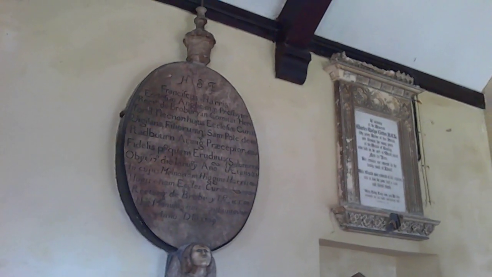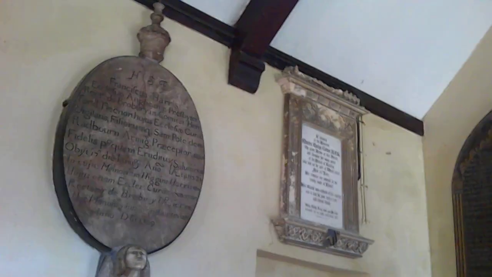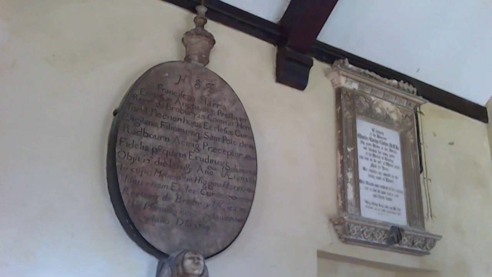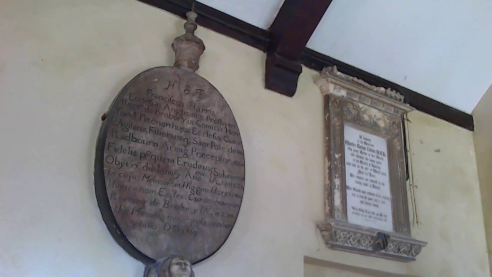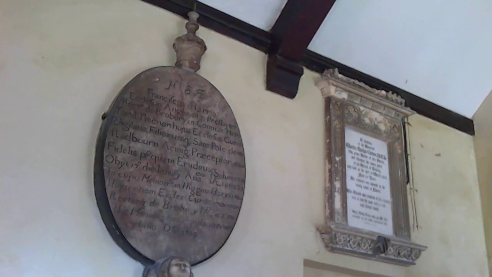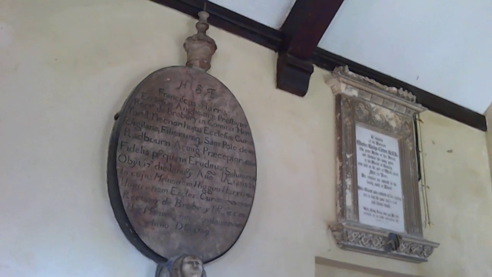Now here we have one of the posh monuments. Francis Harris, Ecclesiae Anglicanae Presbyter, Rector de Brobury in Comite Hereford. So he's the rector of Brobury, so he's a presbyter of the Church of England, a rector of Brobury in Herefordshire, and also connected with Radbourne, which is up the road here. And he dies in 1709, yes.